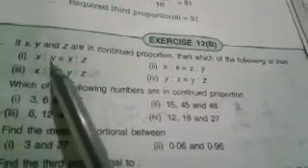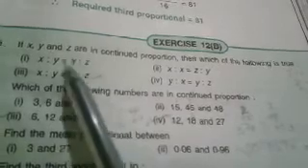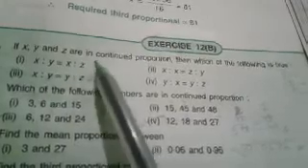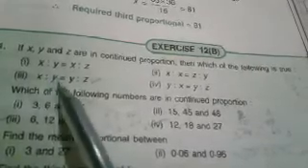So x is to y is equal to x is to z. Is it correct? No, it's not true, it's false. Why? Because the mean proportionals should be similar, because they are common in LHS and RHS. The mean proportionals should be similar. Here y and x, so cancelled. Here x and z, so cancelled. Here y and y, correct, x is to y is equal to y is to z.